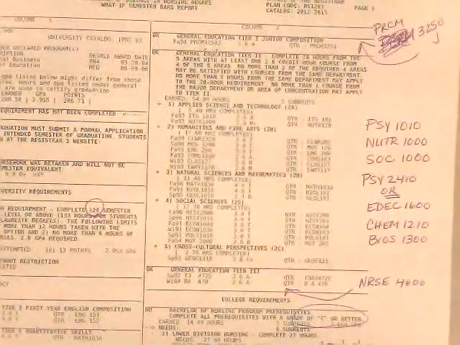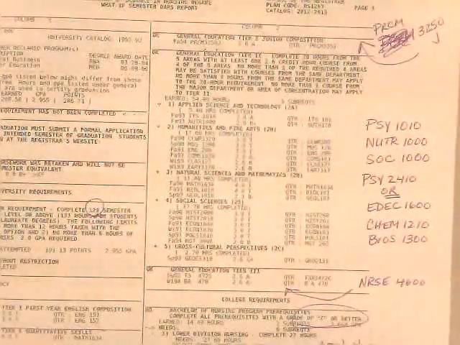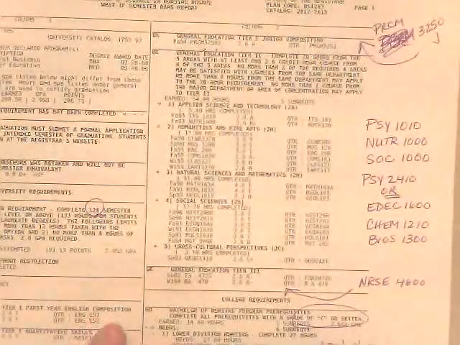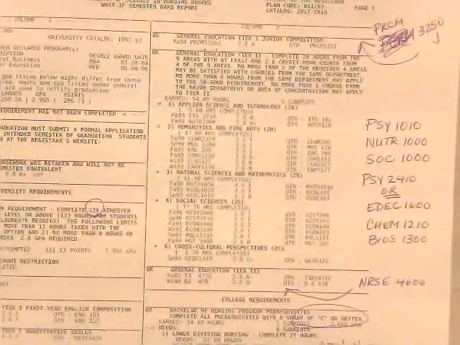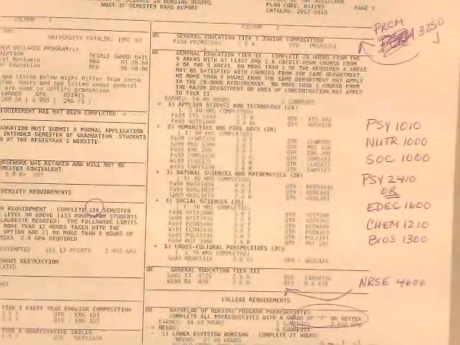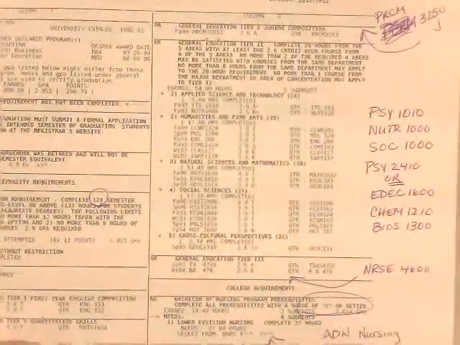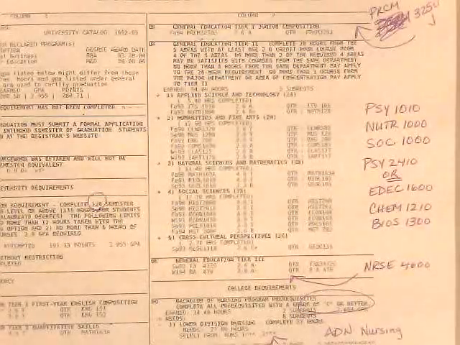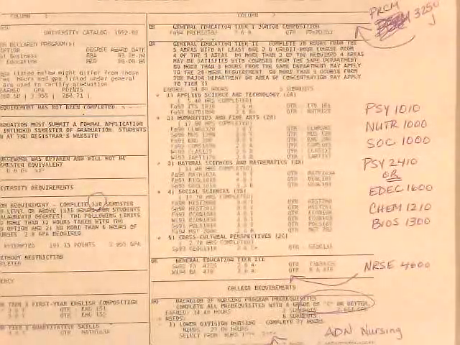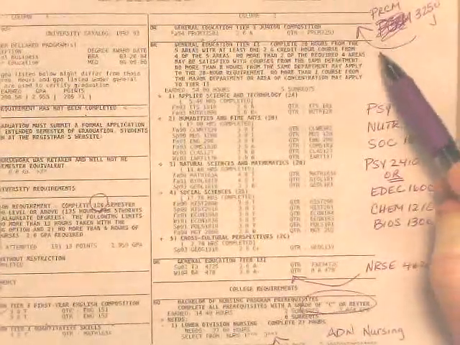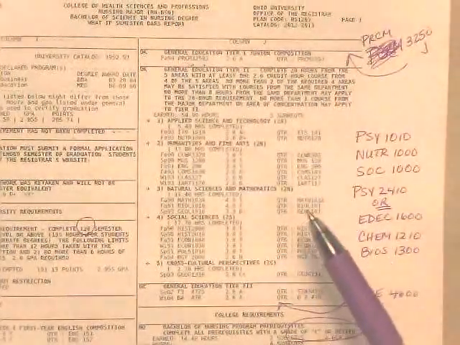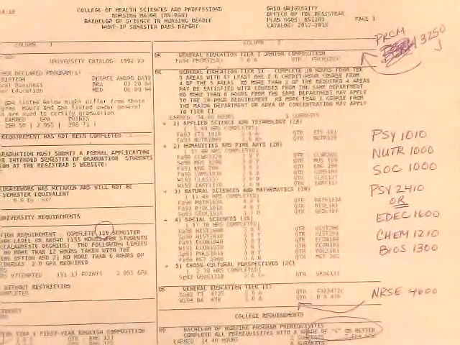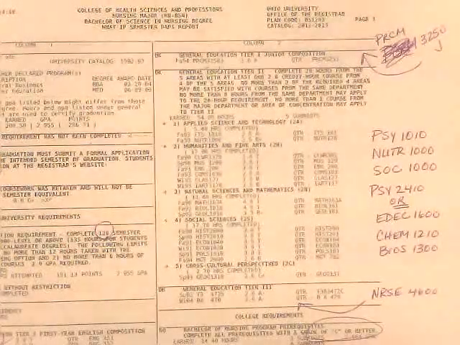Everybody must complete the junior English composition course. It is not uncommon for students to come in with maybe two or three developmental freshman English courses that they took in their community college setting. However, if you come from a community college setting, more than likely you will not transfer in a junior English composition course. You will most likely have to take that PRCM 3250J that is listed in the RN to BSN requirements. Okay, that was the Tier 1 piece.